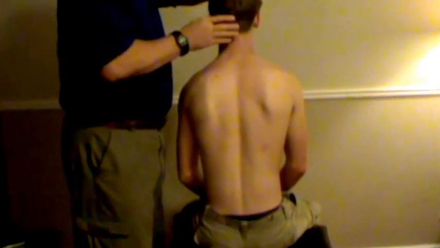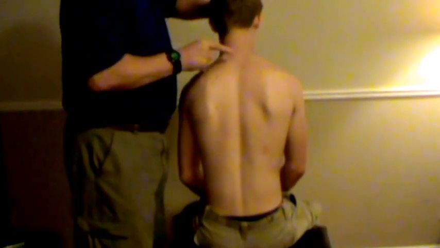Third step is going to be palpable edema. We're going to do our static palpation. This is mainly, again, to find things that are going to tell me about areas where there's nerve interference in the spine. So for the cervical spine, I'll put one finger in the center.